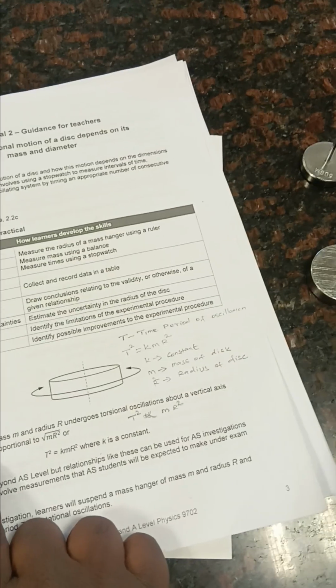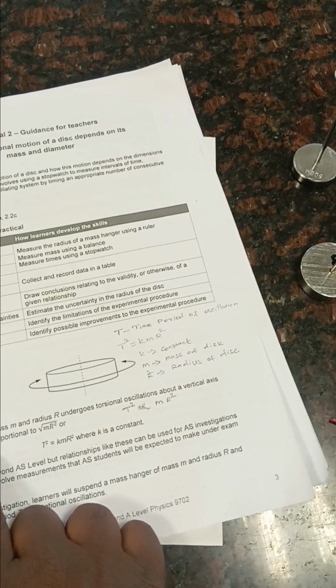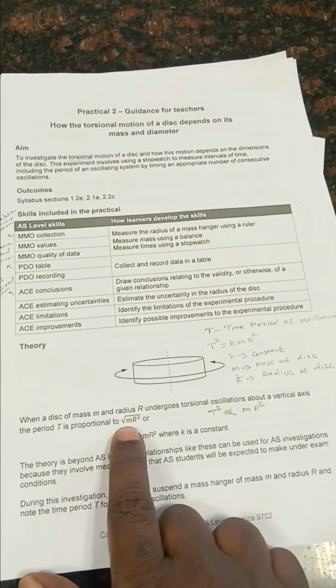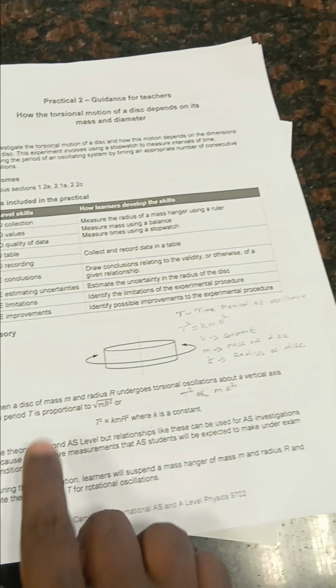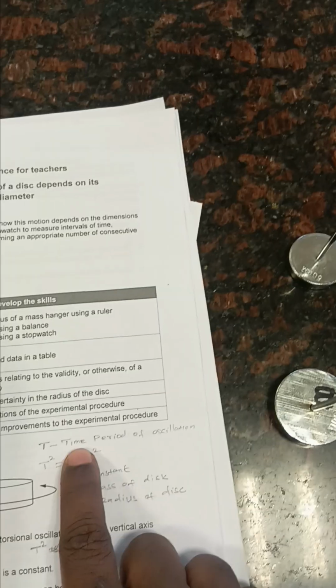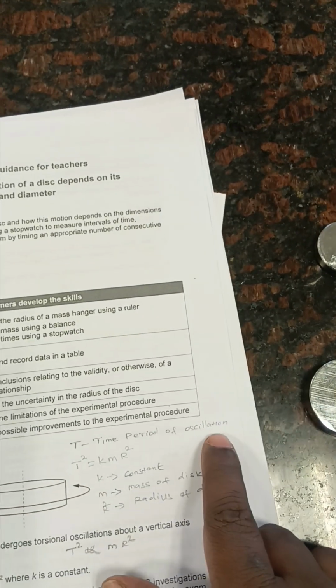That means the time period of oscillation is directly proportional to the root of m r squared. Otherwise, T squared equals k m r squared, where T is the time period of oscillation.